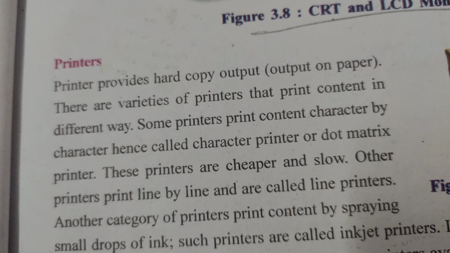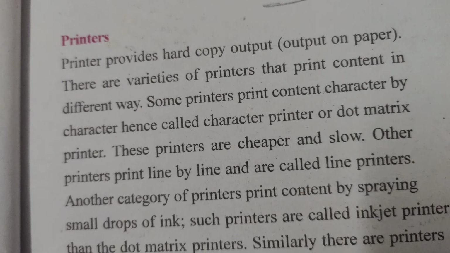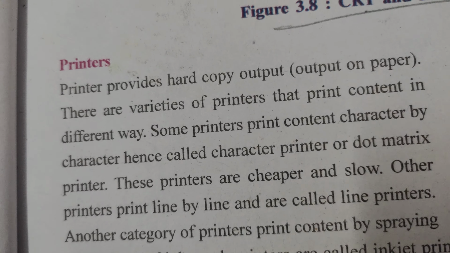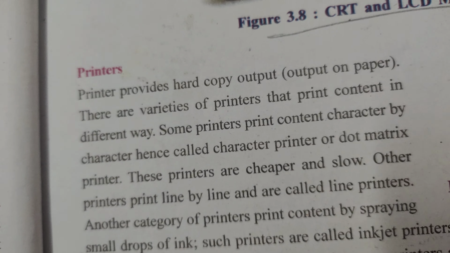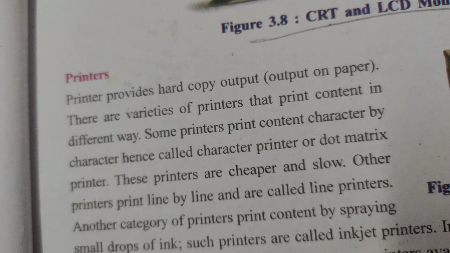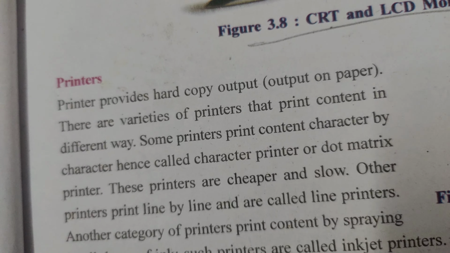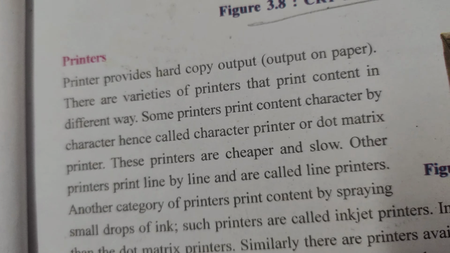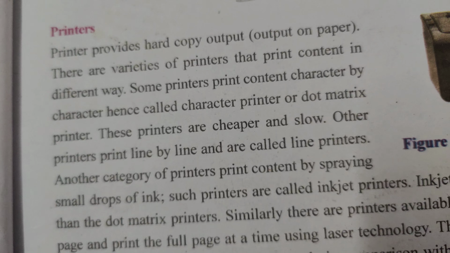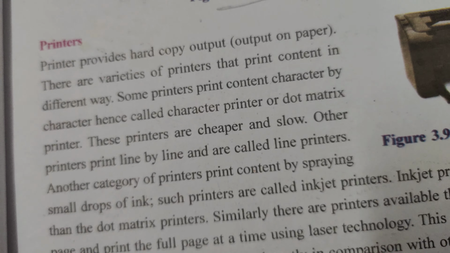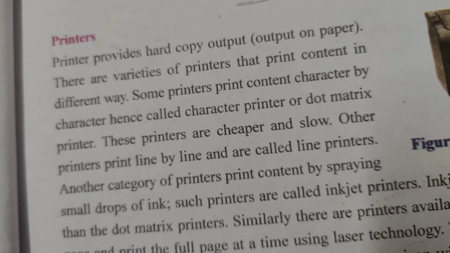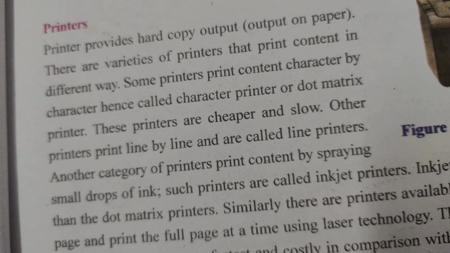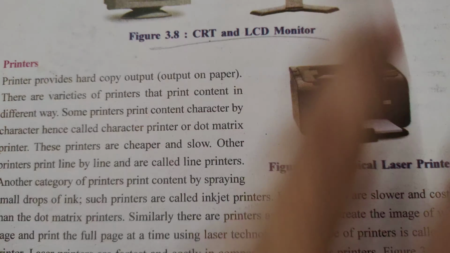Printer. A printer provides a hard copy of the output, which means we get the answer on paper. There are varieties of printers. Some printers print character by character, hence they are called character printers or dot matrix printers. They are cheaper and slow. Other printers print line by line and are called line printers. There are many types of printers.